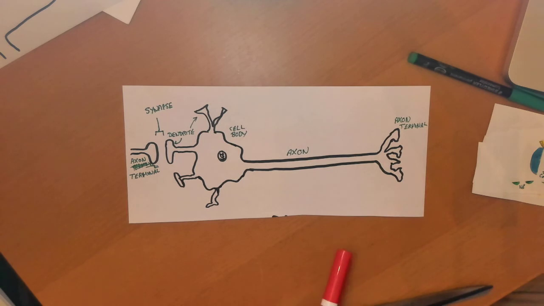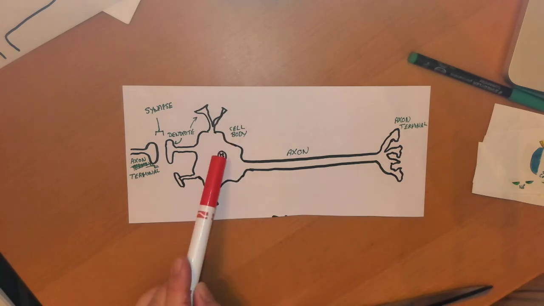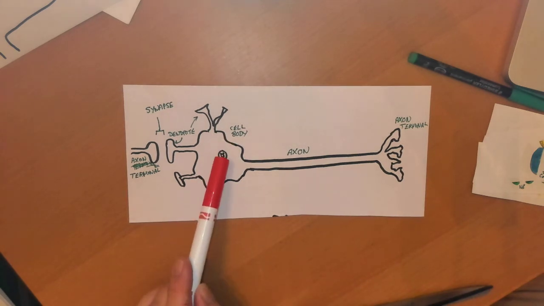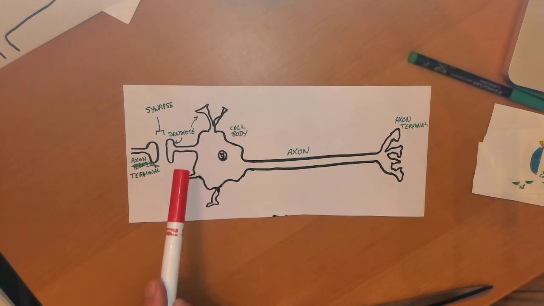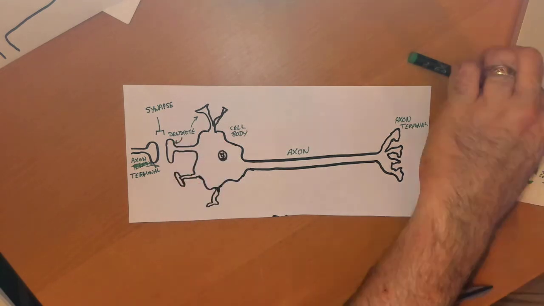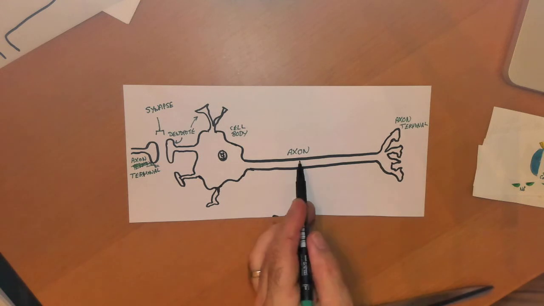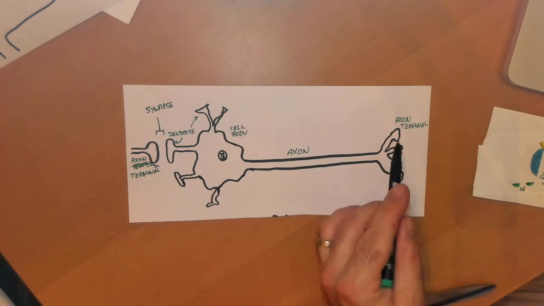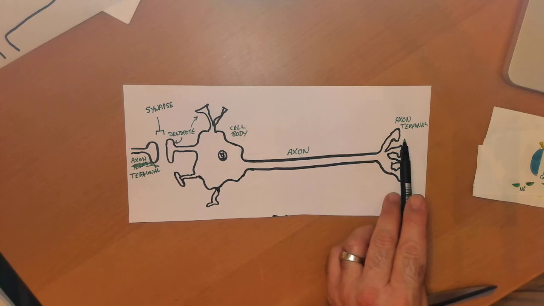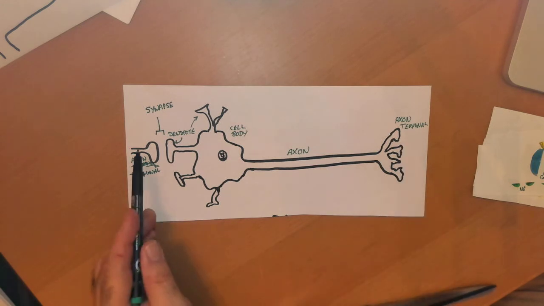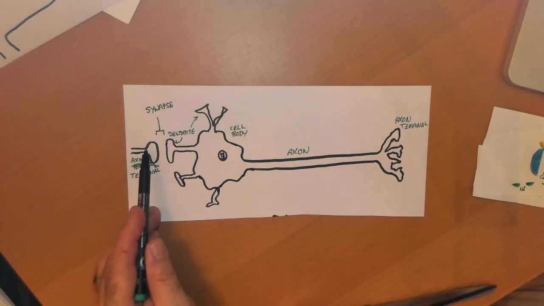So the parts of the neuron: this is the cell body, that's the nucleus. The large part of the cell is here. There are many extensions, the small ones going up this way. They're all called dendrites. Then there's one long extension called an axon, and at the end there's a bunch of little extensions called axon terminals. This is an axon terminal at the end here. This is an axon terminal of the neuron that's before this one.